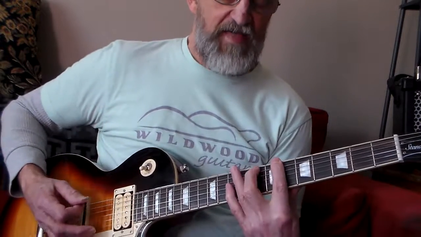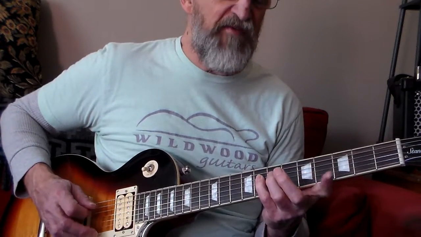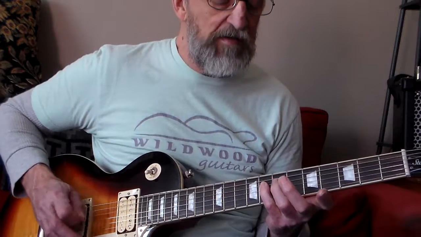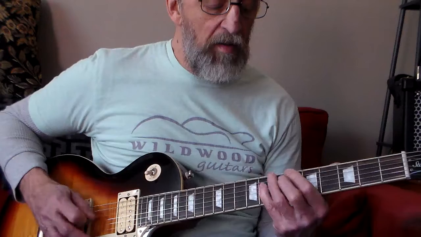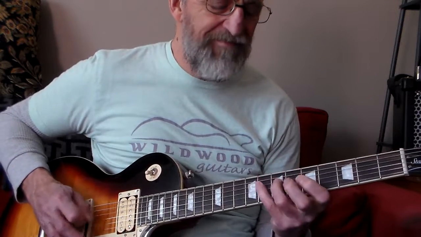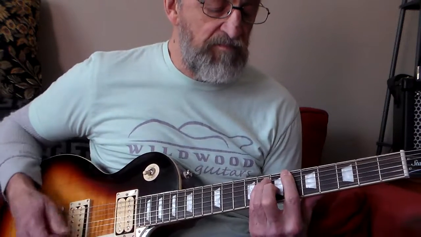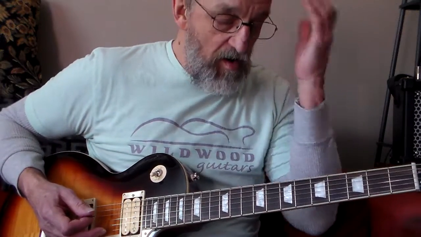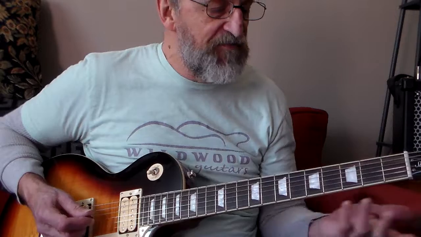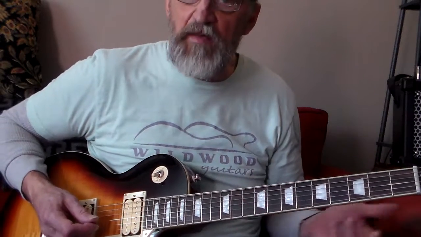So you don't have to play it that way. You can play from the B here with your baby finger, B flat with your baby finger. And then C Mixolydian, which is the 5 chord out of the key of F, and that's one of my favorite scales.